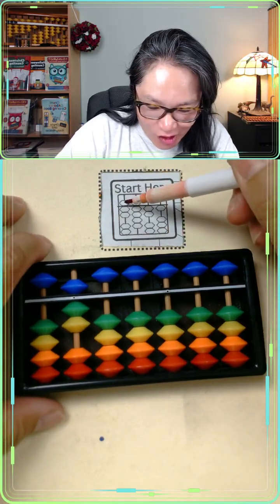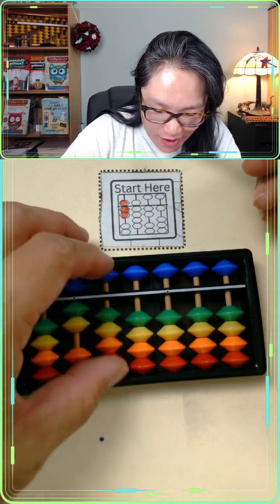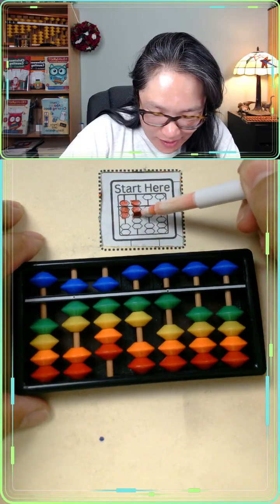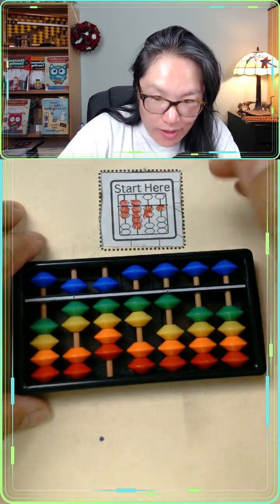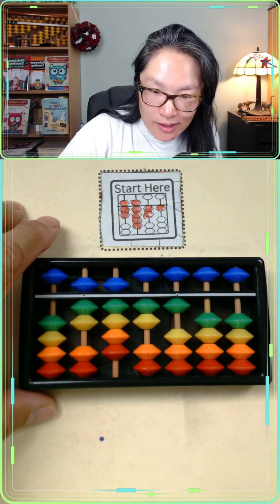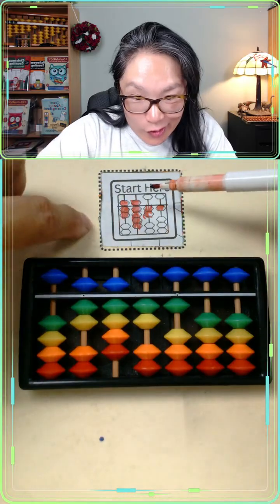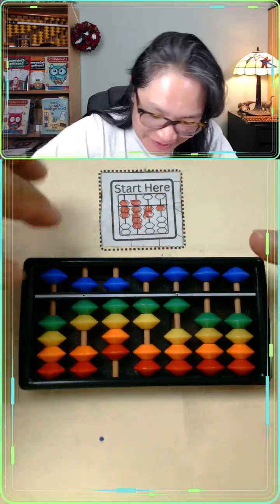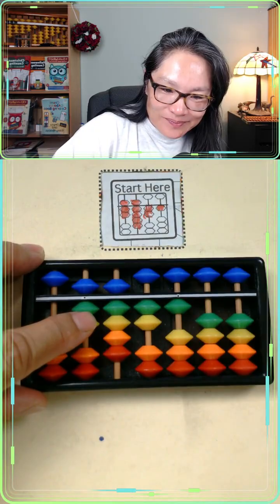And I've got jokes. So we have our next number. Please let me know what number you think this is. So we have our thousands, our hundreds, our tens, and our ones. What number do you think this is? Come on, do it. It is not 3. 5, 6, 7.